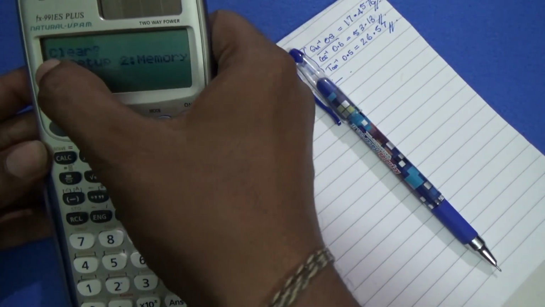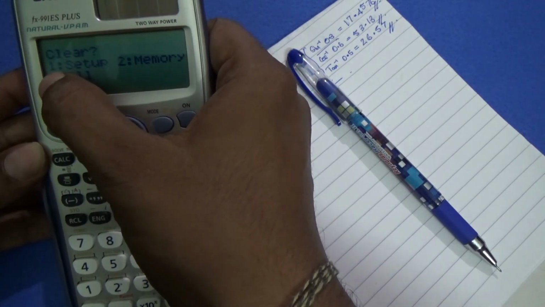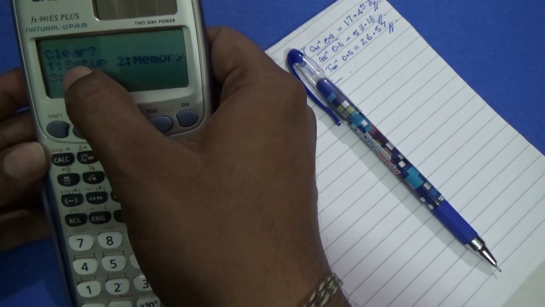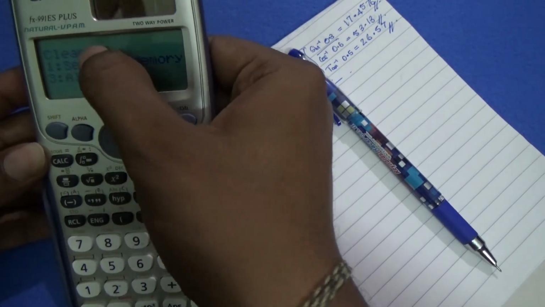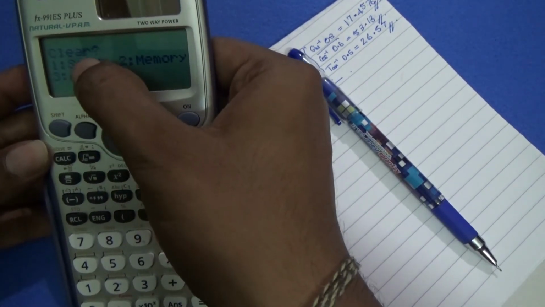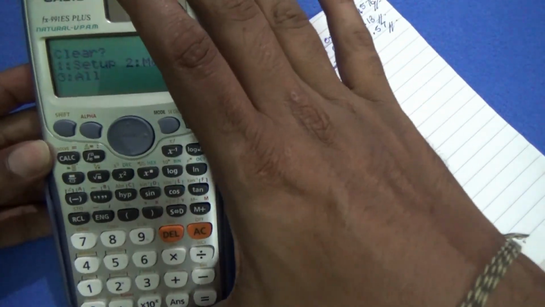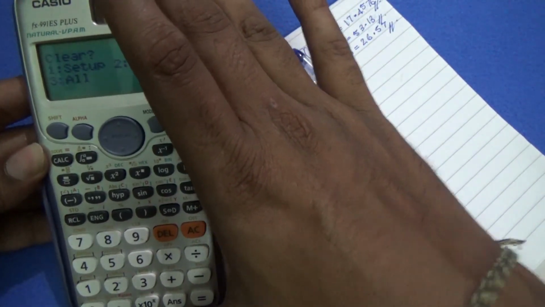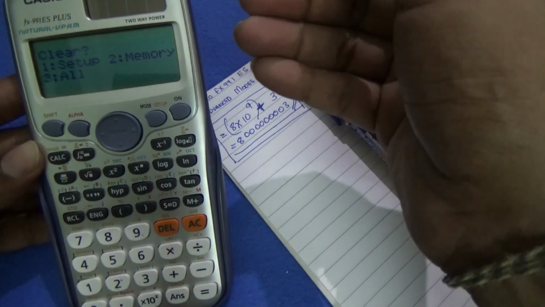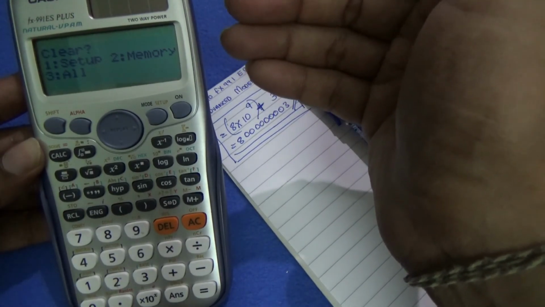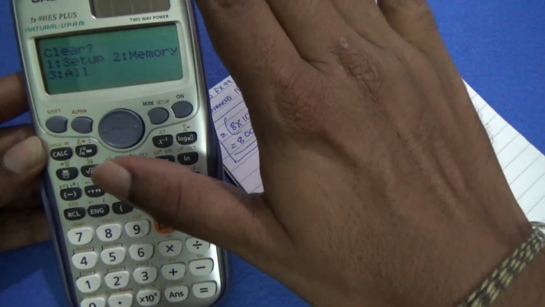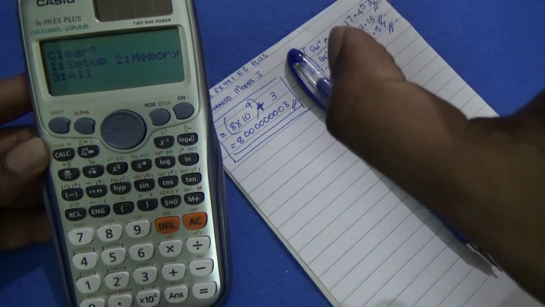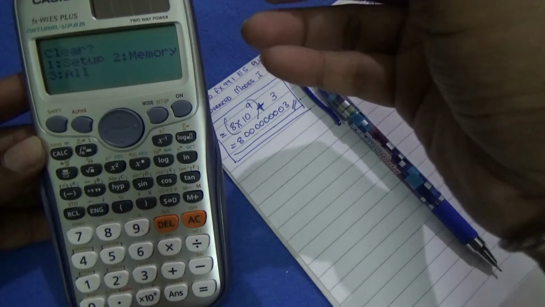Now you can see I got clear, wherein I have options such as setup, memory and all. Setup means it will only clear the setup function, whatever you have selected. That means if I have modified my setup function to tweak the calculator as per my liking, it will delete all those setup functions and get the calculator to its previous state.